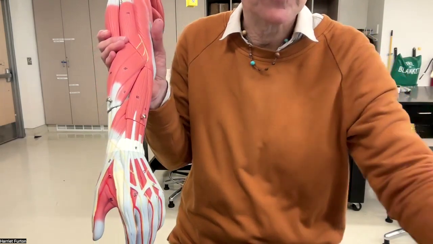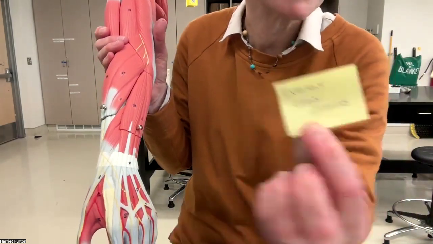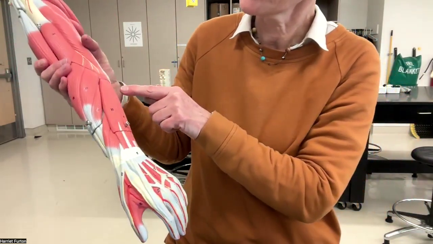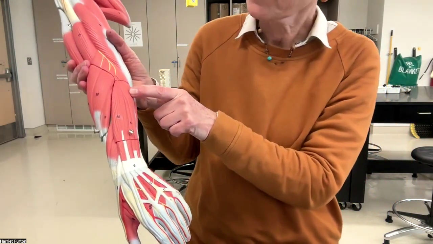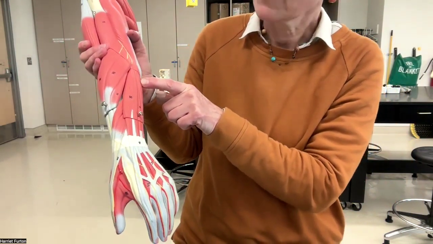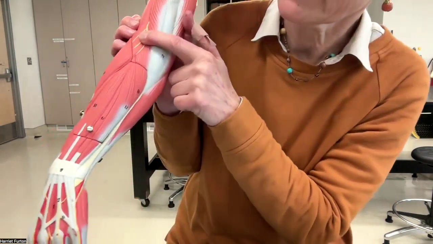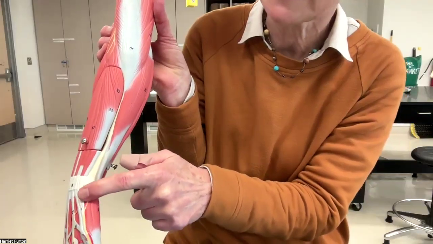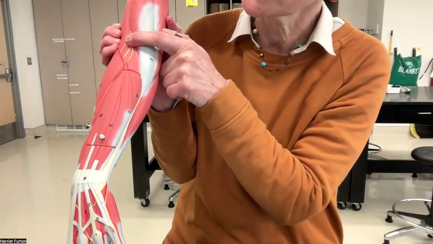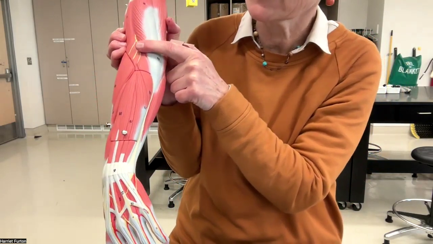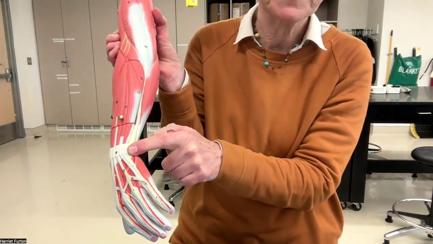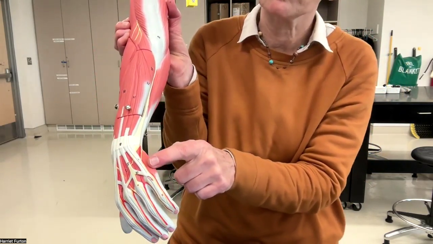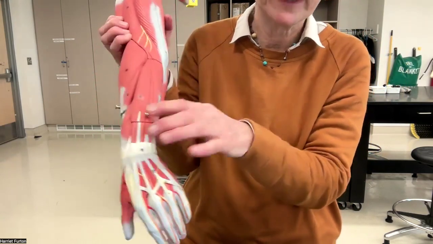And we have one more, the extensor carpi ulnaris. Extensor carpi ulnaris is number 32. Here it is, it just goes on the side to the ulnar side, originates at the lateral epicondyle and inserts in the base of the fifth metacarpal bone at the ulnar area.